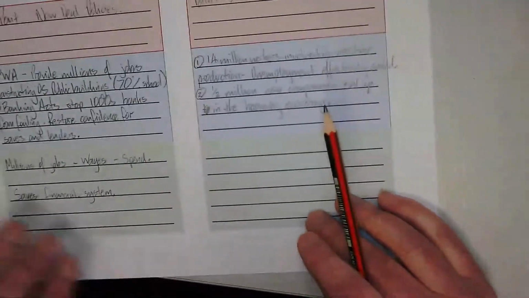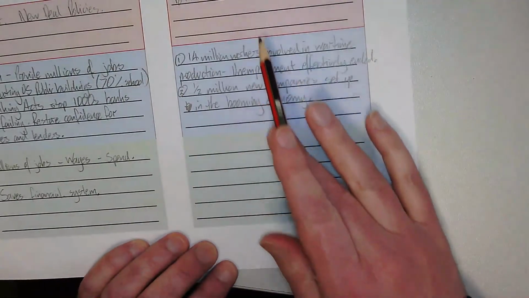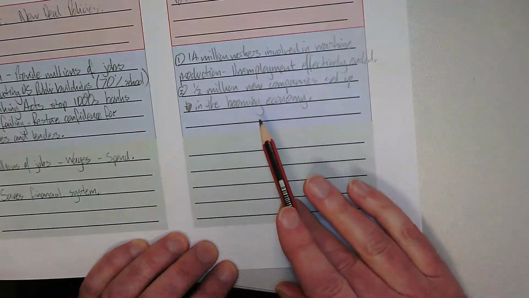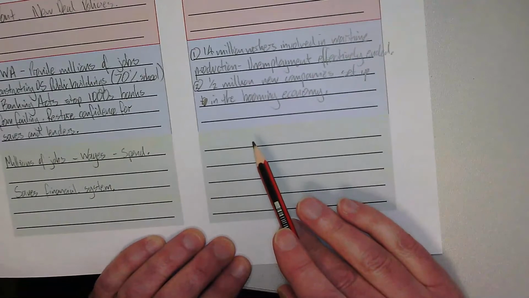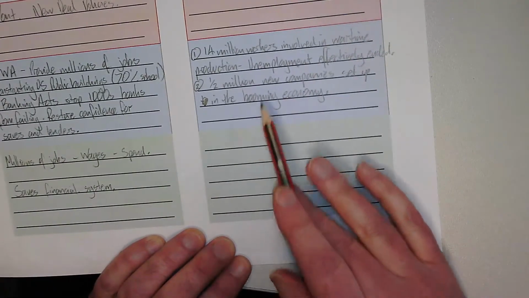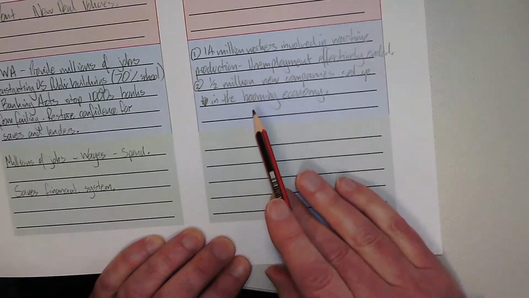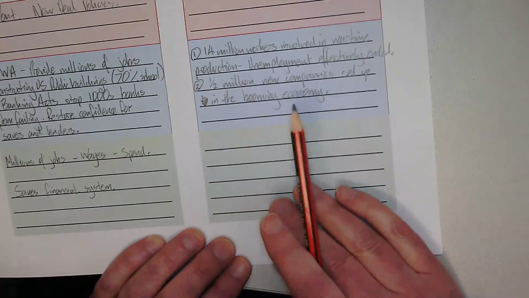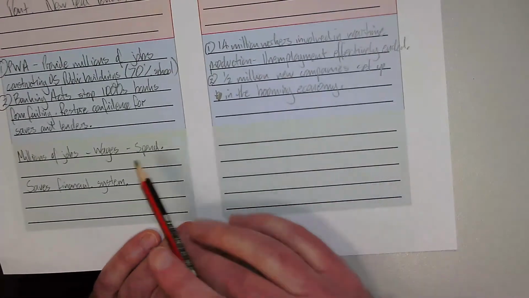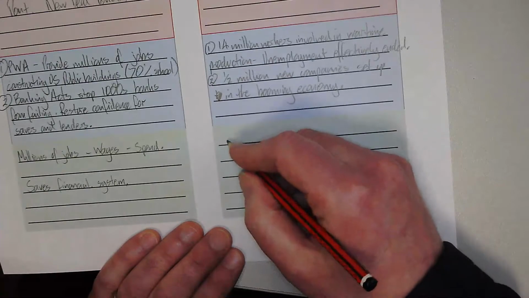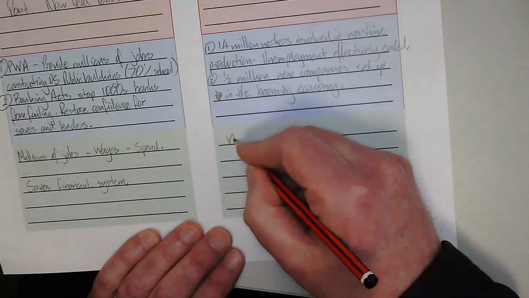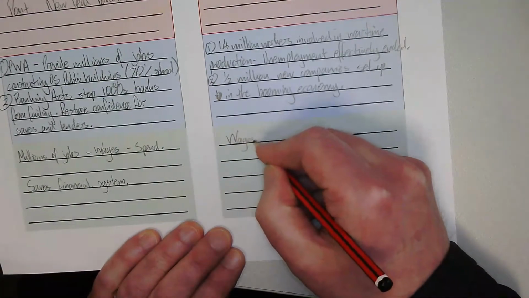If we go on to the Second World War question then. So for an explanation then, some ideas you might want to come up with then. So we've got 14 million workers, unemployment is effectively ended. Okay, then so that's very similar. Again, then is because of all those wages that are being paid to these workers.